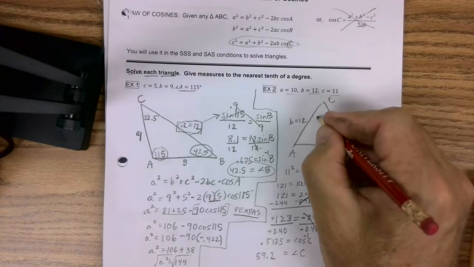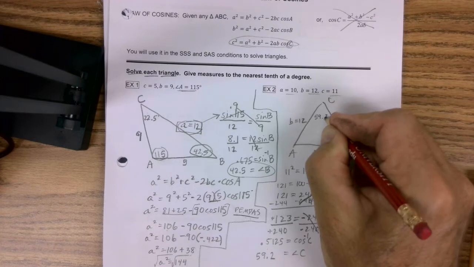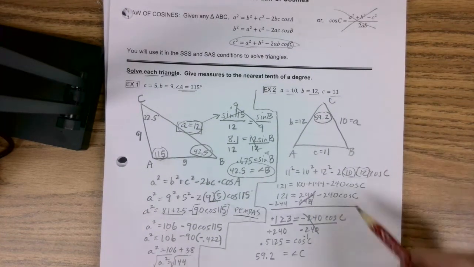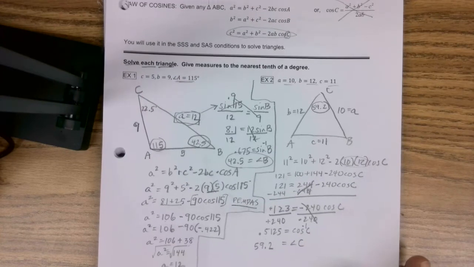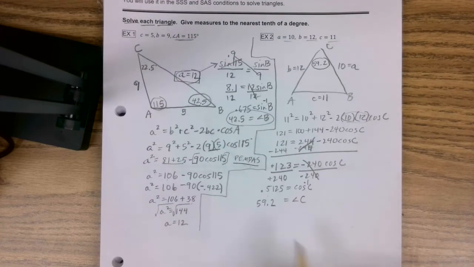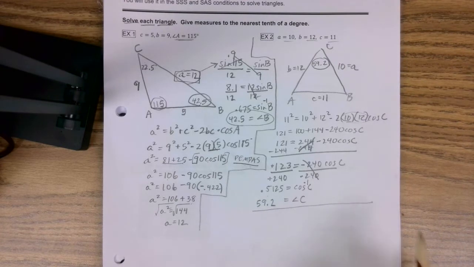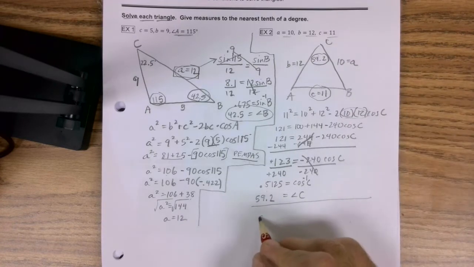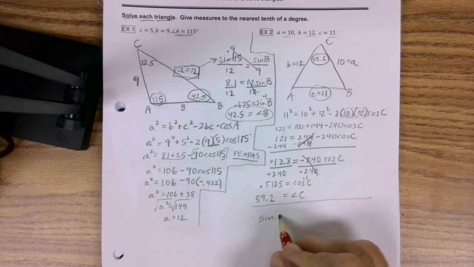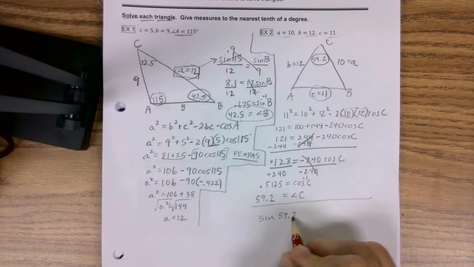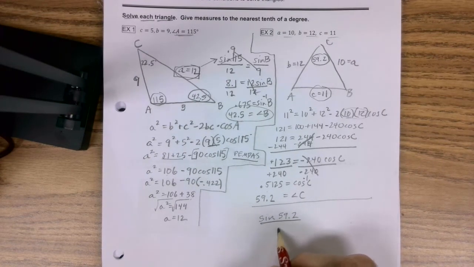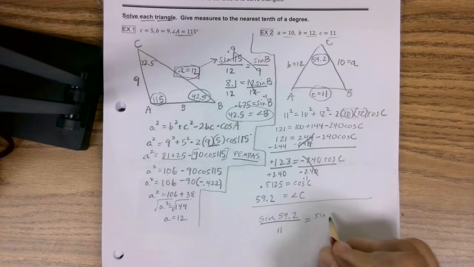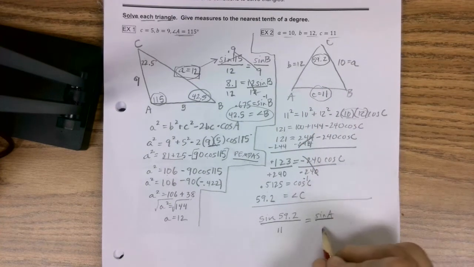All right, well, the dominoes are just beginning to fall. We just figured that angle out. Now, we just used the law of cosine. You can see the law of cosine is a lot of work. So if you can use the law of sine, I would recommend it. Notice we have angle C and side C. We're going to start with that. So sine, we're going to use the law of sine now, 59.2 all over 11. And you can pick either one. Let's go with A equals sine of angle A all over side A.